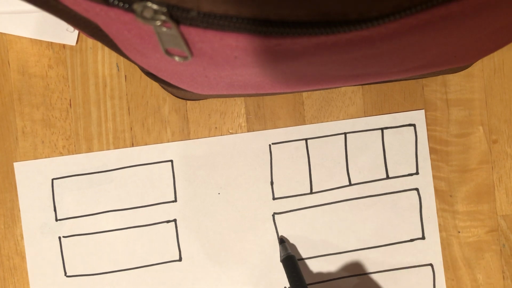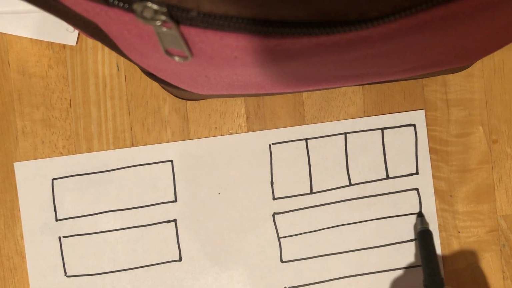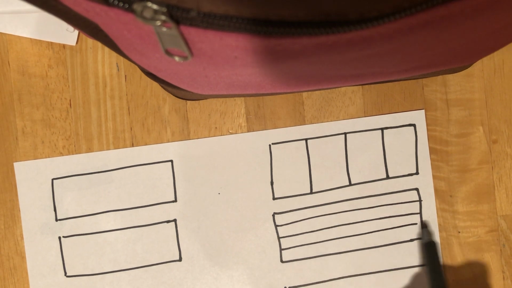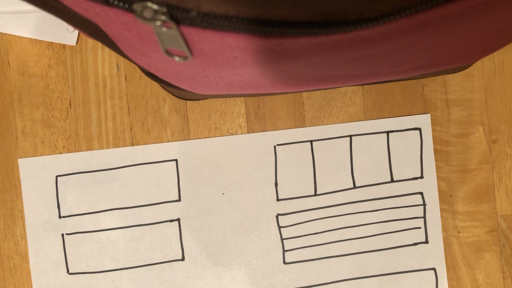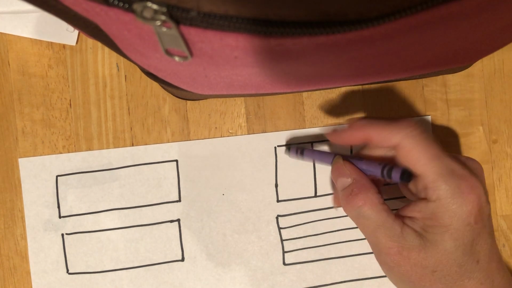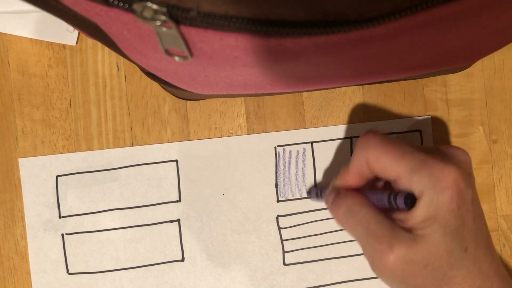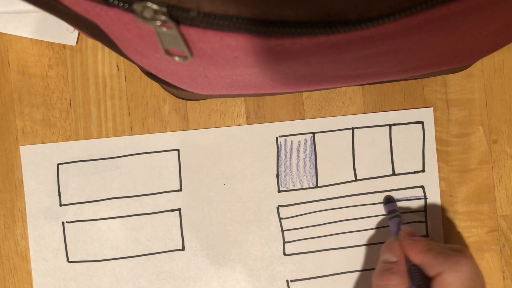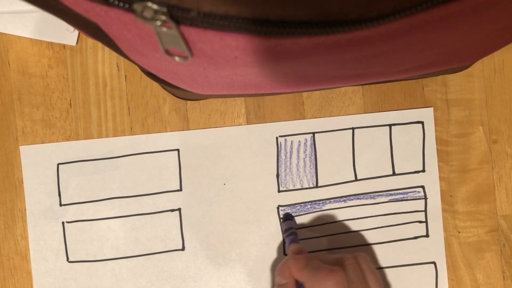And then same thing here. I can go this direction, divide this in half. And then I can divide these in half. And I have 4 equal pieces. Okay. Now, I'm going to color in. What fraction of this shape did I color in? Did you say 1/4? Then you did a great job.